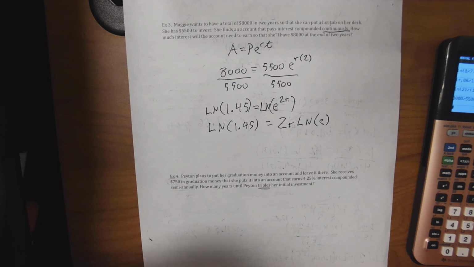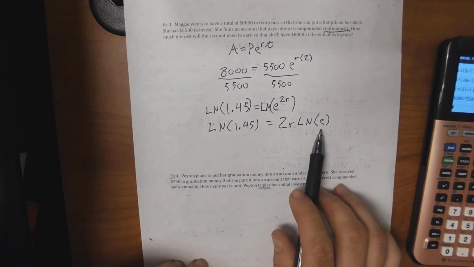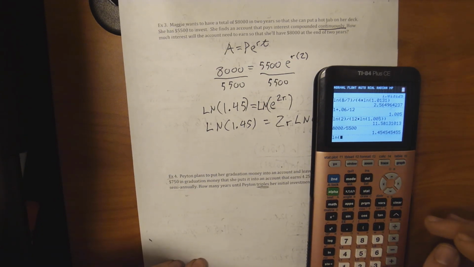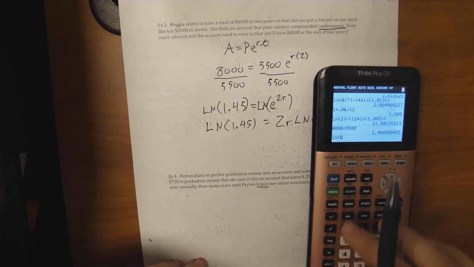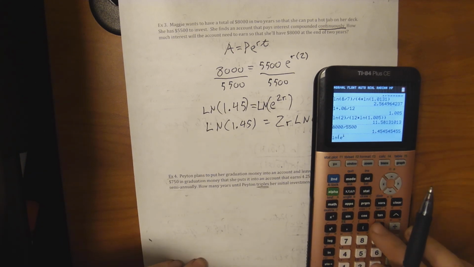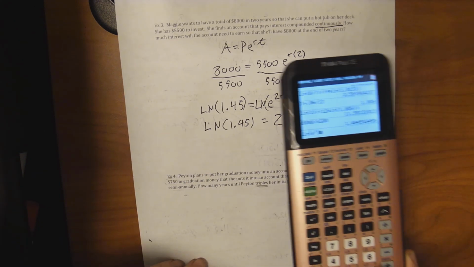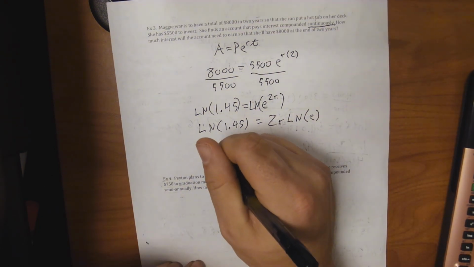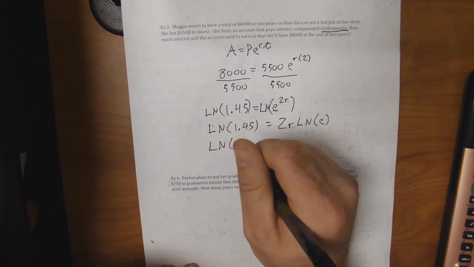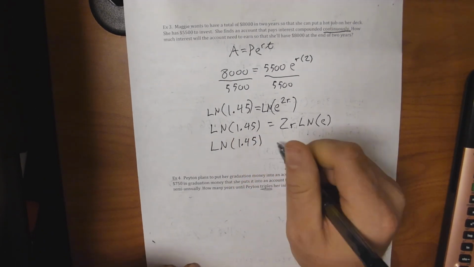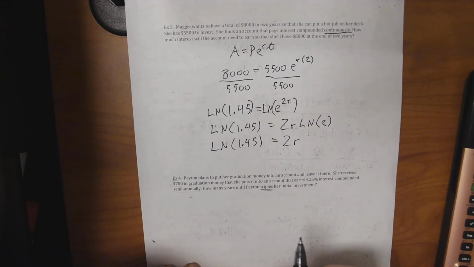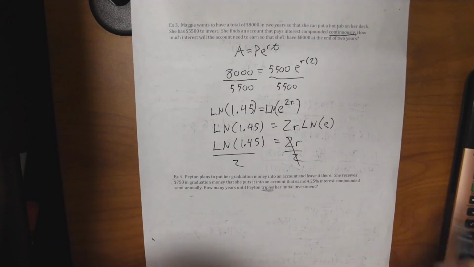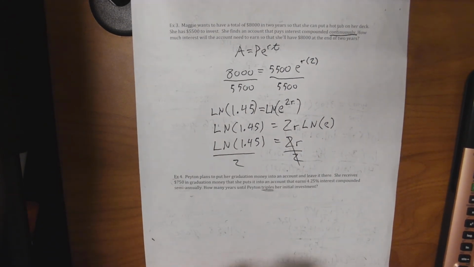And remember, from previous lecture, natural log of e just equals 1. You can even verify it on your calculator. So you see natural log of e equals 1. So if I bring all that down, all I have to do to get r by itself is just divide by 2. And there's my answer. So let's go ahead and punch that in.